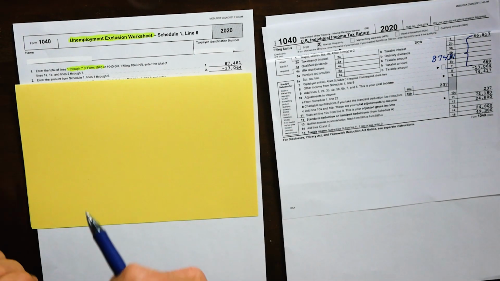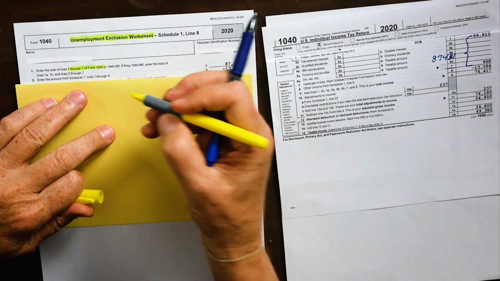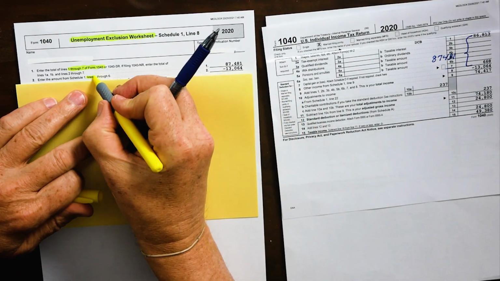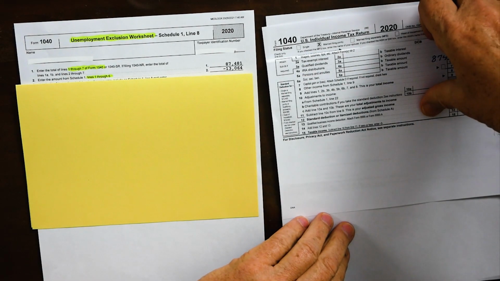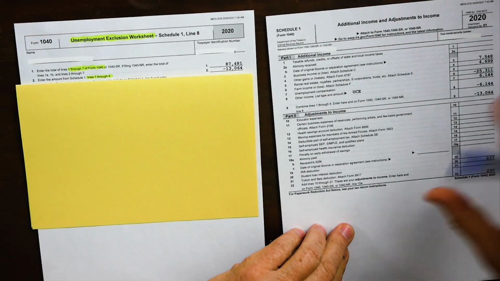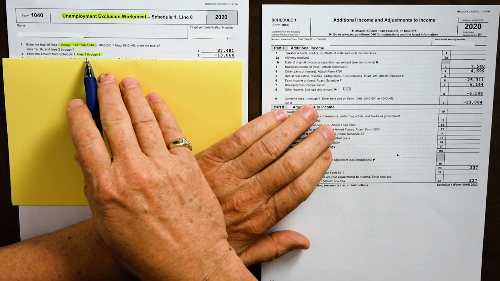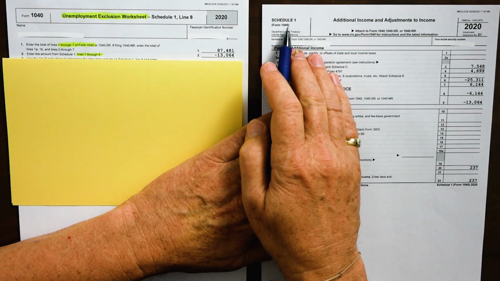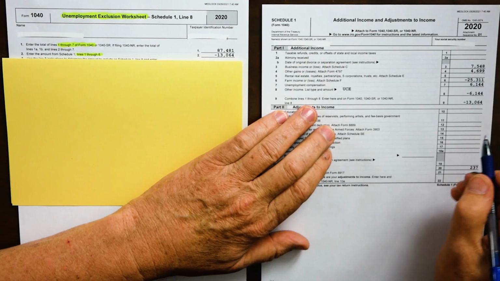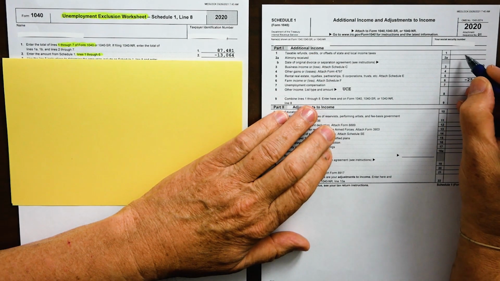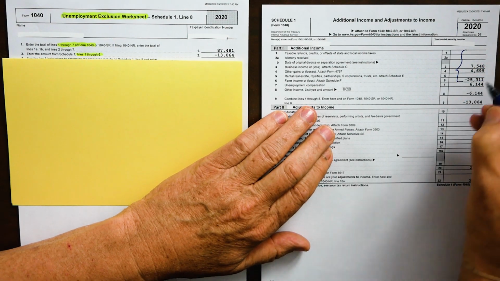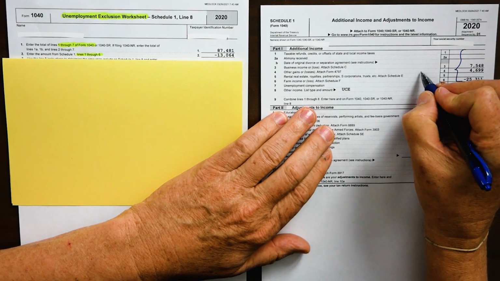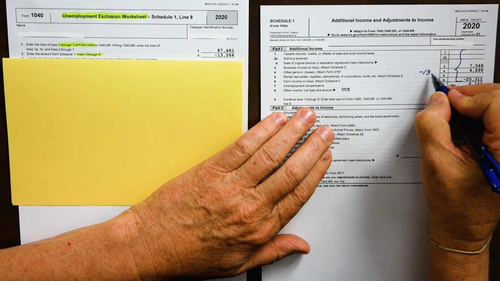So we've got another one. Let me highlight. We've got lines 1 through 6 on Schedule 1. Well, we happen to have the Schedule 1 here. I'll move the 1040 front page. What's our thought for line 2? We want lines 1 through 6, Schedule 1. So we're on Schedule 1, so that's going to be lines 1 through 6. And that total for lines 1 through 6 is going to be a minus 13,064.